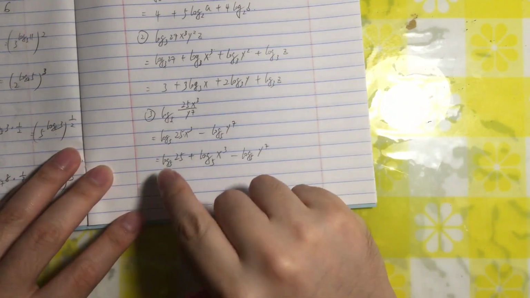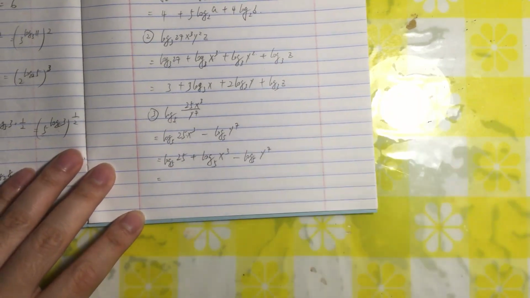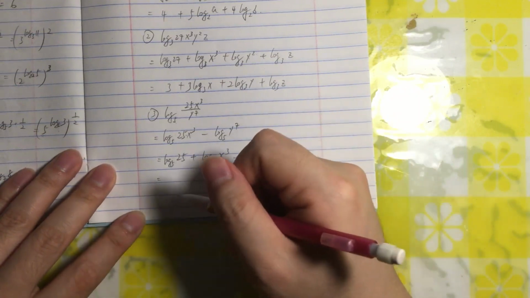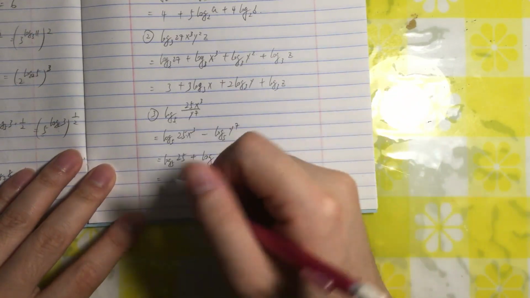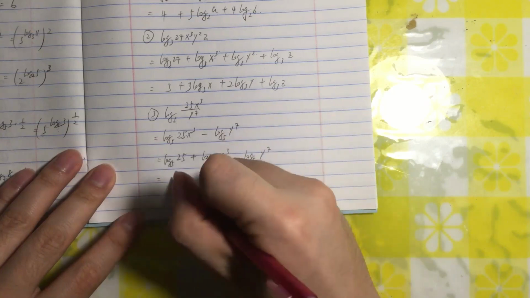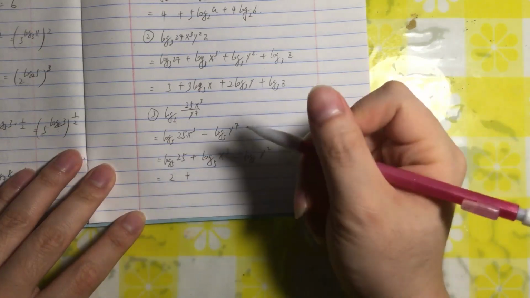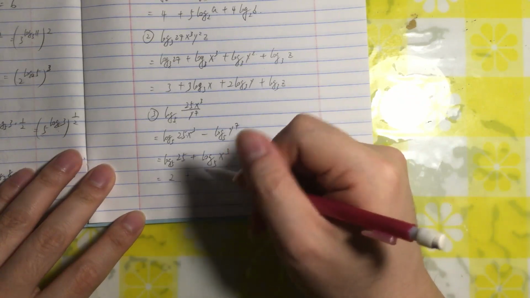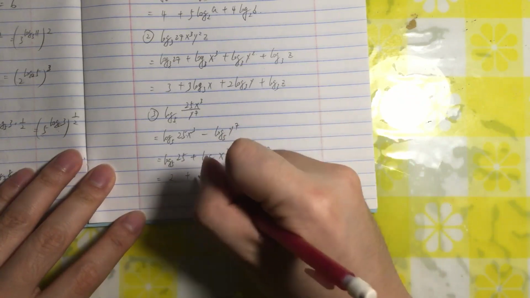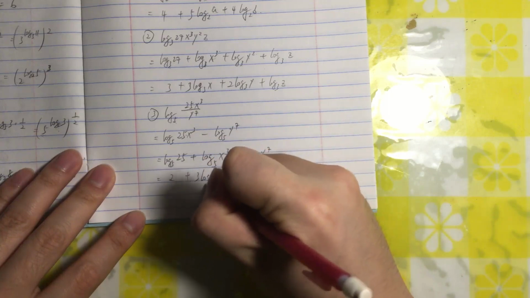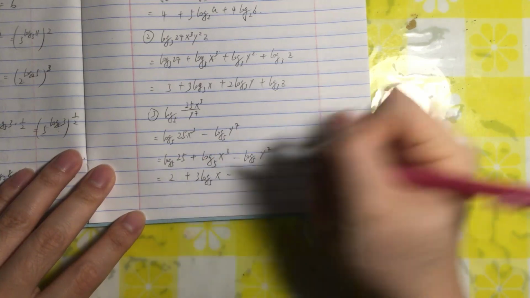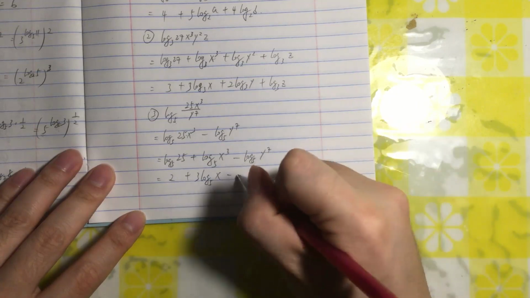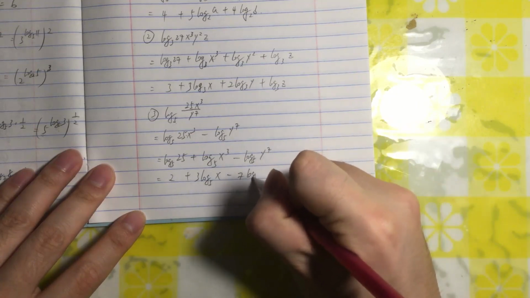Then simplify each term individually. For the first term, log base 5 of 25, we know that 5 to the power of 2 is 25. That means log base 5 of 25 is 2. For the second term, if there's an exponent, then by the third law of logarithm, we can bring the exponent to the front. I get 3 log base 5 of x. And for the last term, if there's an exponent here, I can bring the exponent to the front. I get 7 log base 5 of y.